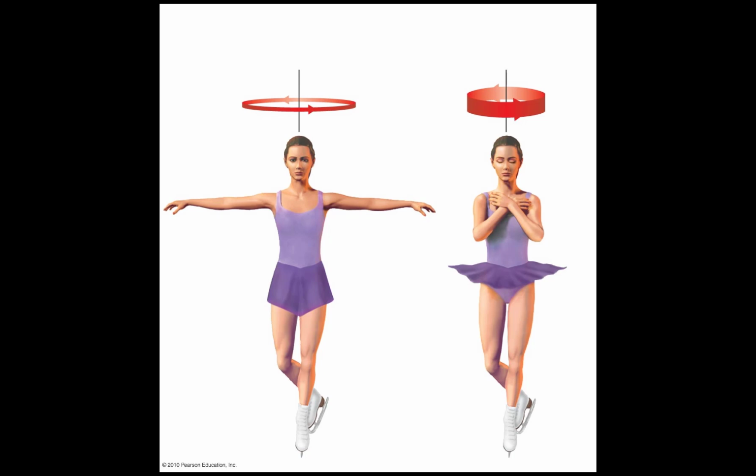As well as the dynamics of galaxies. Think about a collapsing cloud of gas and dust that's forming a star. As the cloud shrinks, it spins faster and faster because its angular momentum is conserved.